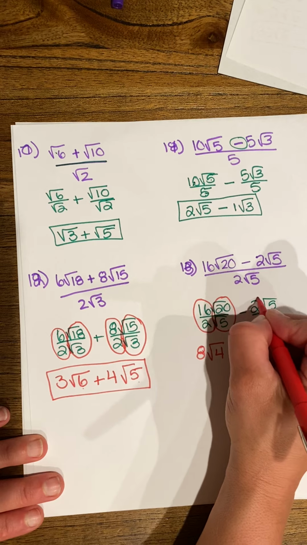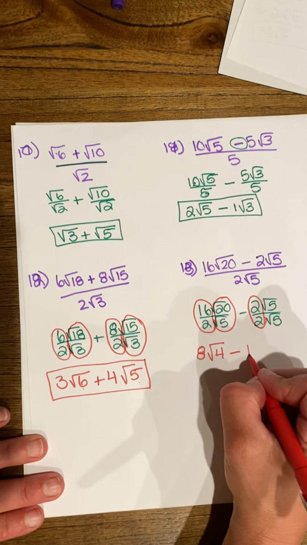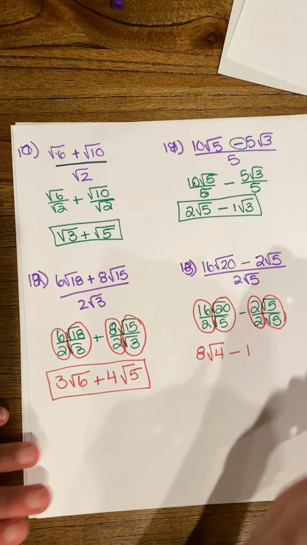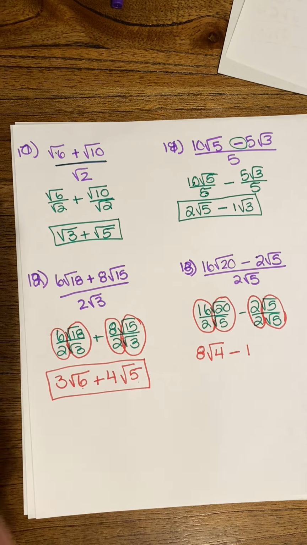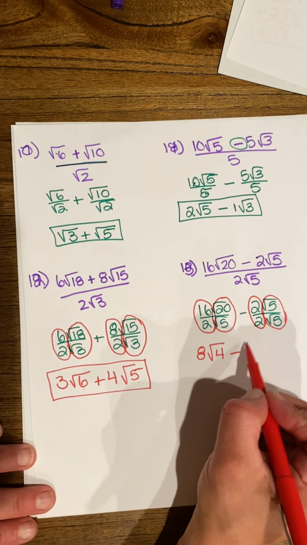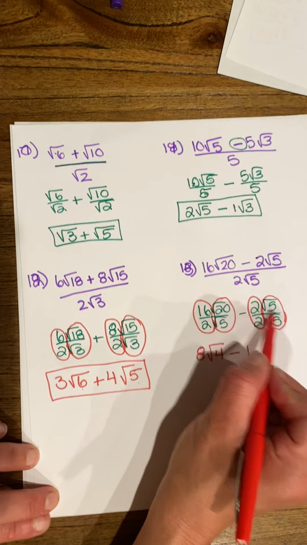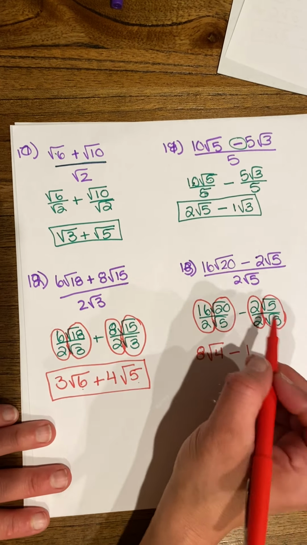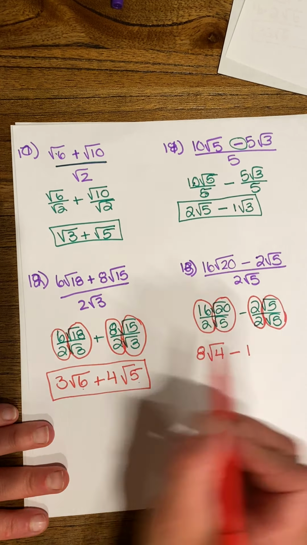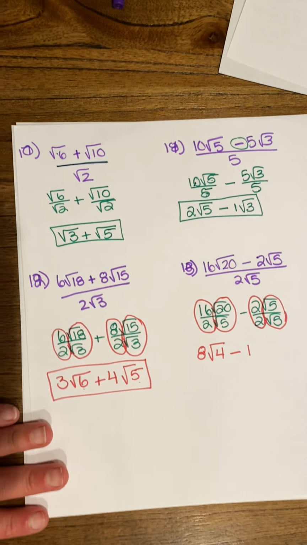Now here, outsides with outsides, you get 1. Insides with insides, you also get 1. So you don't have to write 1 times 1, but just keep in mind, even if you see, oh, these are going to completely cancel each other out, remember, when things cancel each other out in division, you get the number 1.